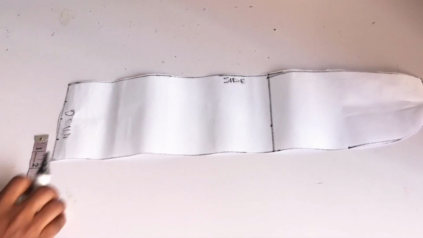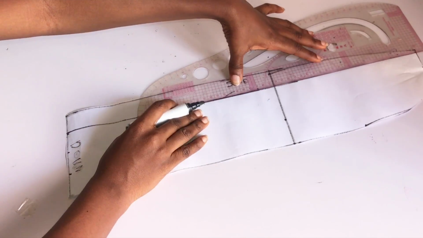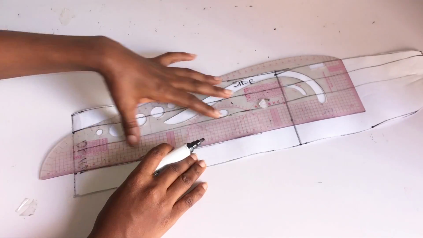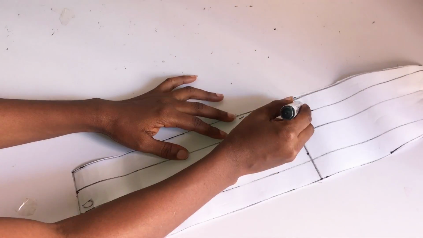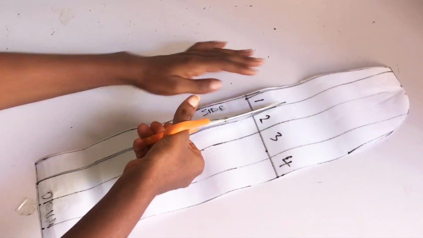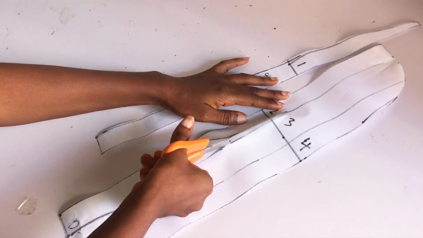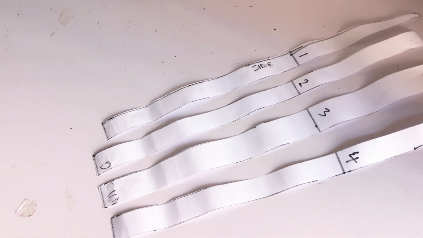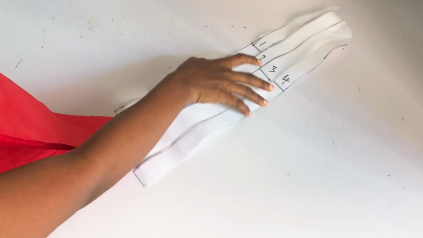Okay, after doing that, I'm going to connect it in a straight line like this, and I'm going to slash it. Okay, so after connecting, go ahead and cut everything out, but make sure you label each pattern just so you know which goes where. Okay, after cutting out, I'm going to go ahead and bring in my fabric, and I'm going to spread this pattern paper on my fabric.